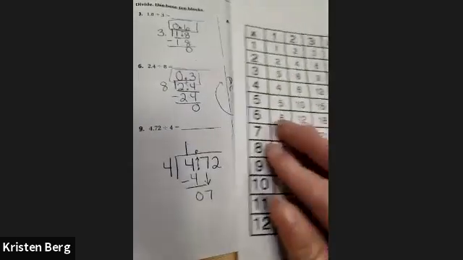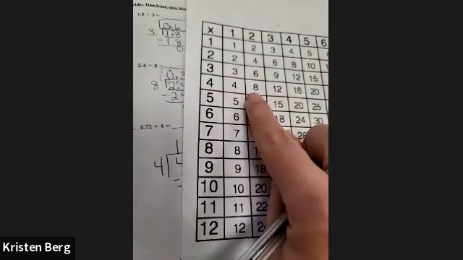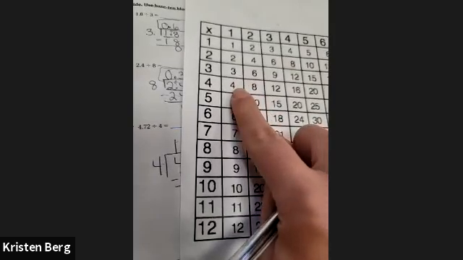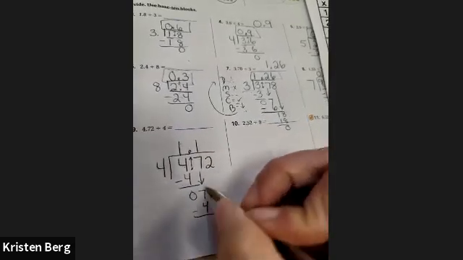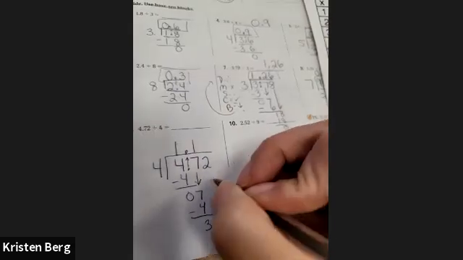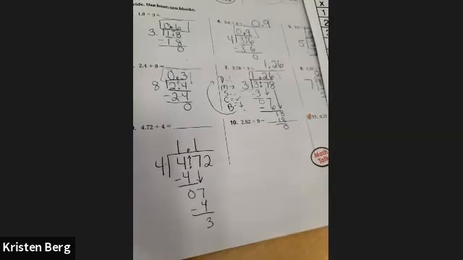How many 4s can get as close to 7 without going over 7? Well, 8 is going over, so it can't go in that, but it can go in only once. So I'm going to put a 1 up here. And then 1 times 4 is 4. Subtract, that would be 3. Check it. We are okay because we are smaller. Do we have a number to bring down? Yes, we do.